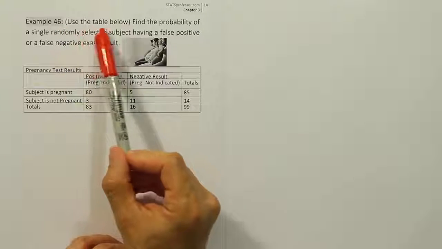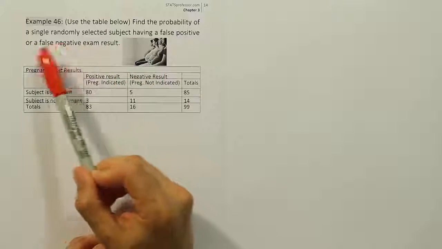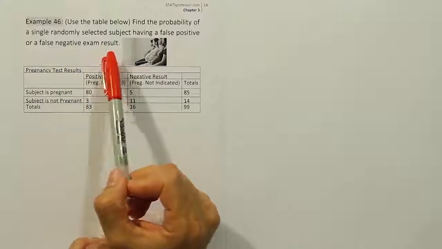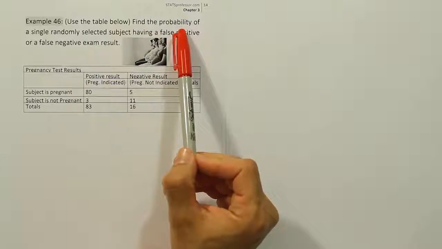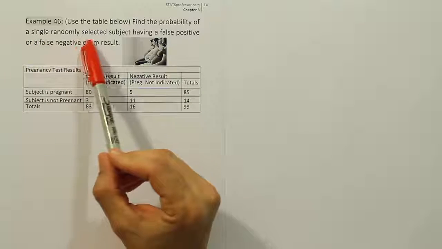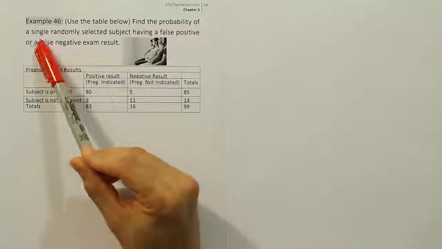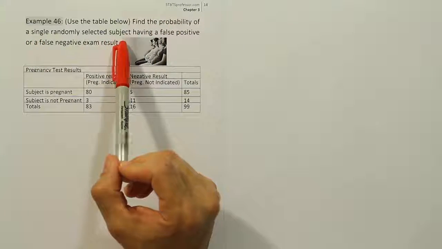Example 46. Use the table below. Find the probability of a single randomly selected subject having a false positive or false negative exam result. So when I read this problem, it's clearly a probability problem. There's also clear indication that just one single subject is being selected, right? Only one subject, so it's a probability problem where they're selecting only one item or one thing or one person.